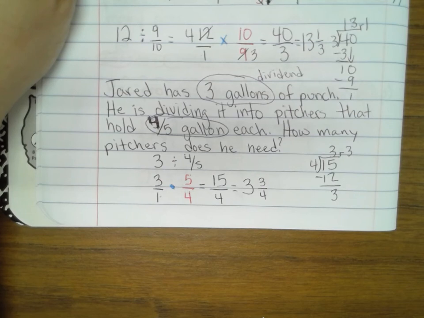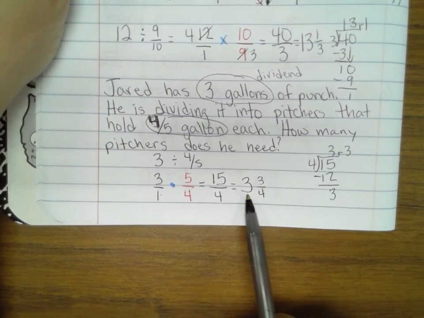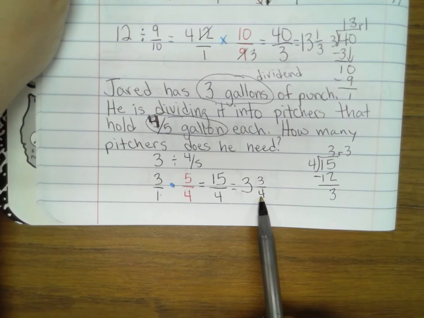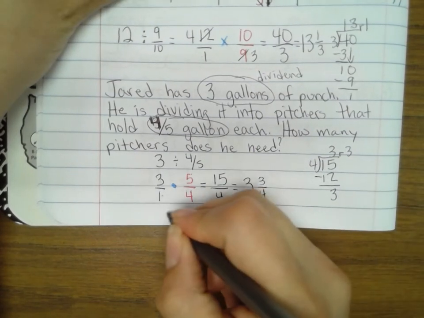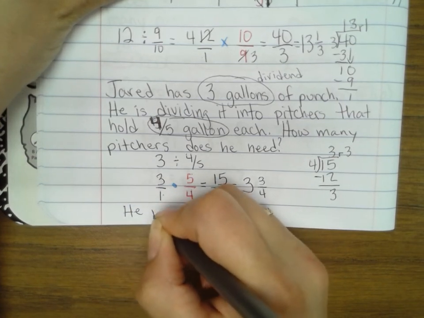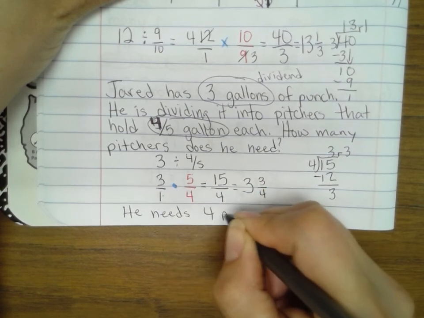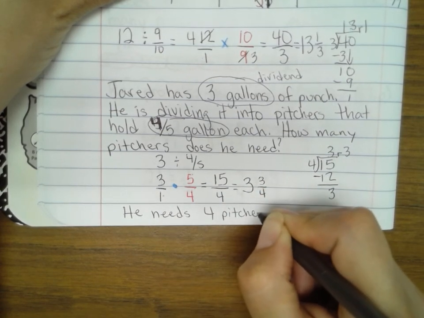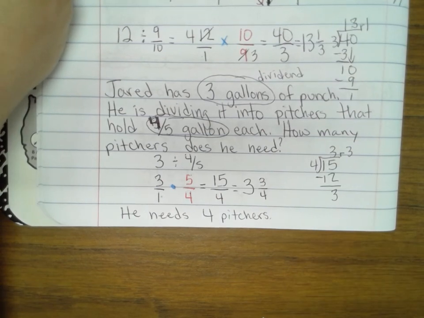However, does that answer the question? No, it says how many pitchers does he need? So if he's going to be doing that, that means I'm going to have 3 completely full pitchers, and one of them is going to be 3/4 full. But to answer the question, I'm going to say he needs 4 pitchers. Okay, make sure your handwriting is nice and neat.